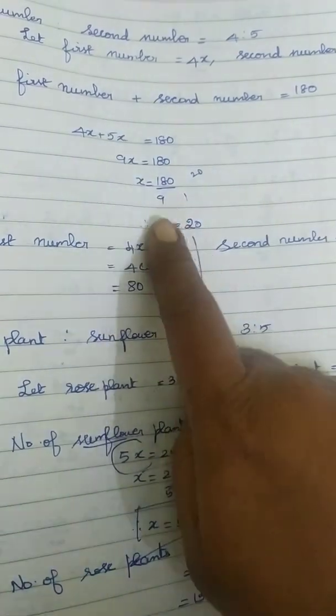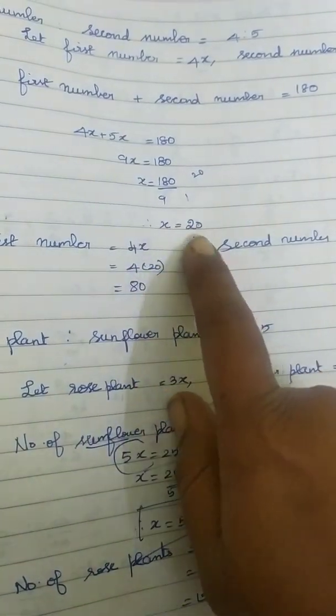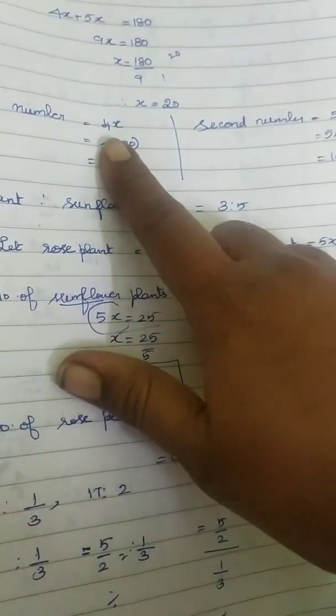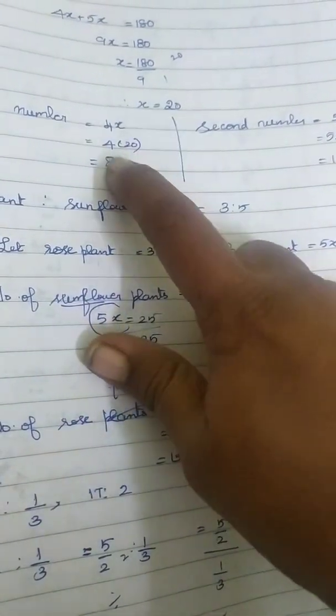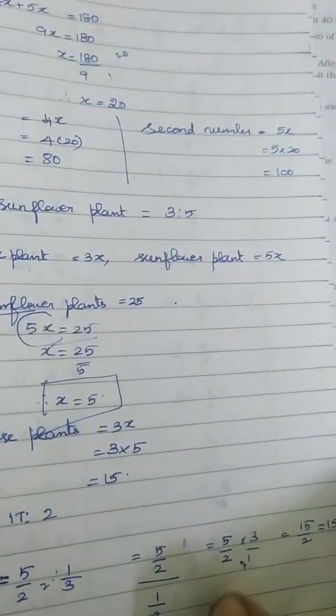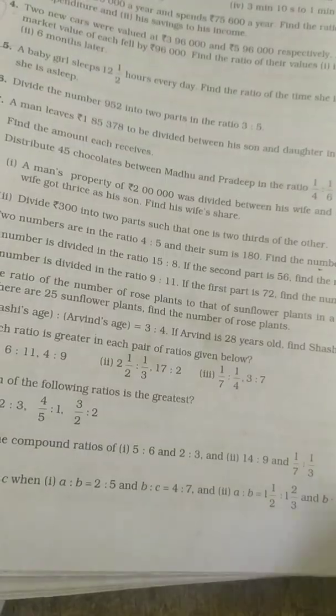So 4x plus 5x is equal to 180. 9x is equal to 180, so x is 180 by 9. We have found x is equal to 20. So the first number we have taken as 4x, so 4 into 20, 80. Second number as 5x, 5 into 20, 100.